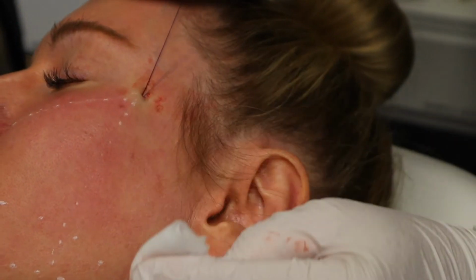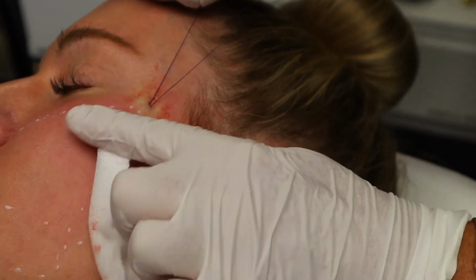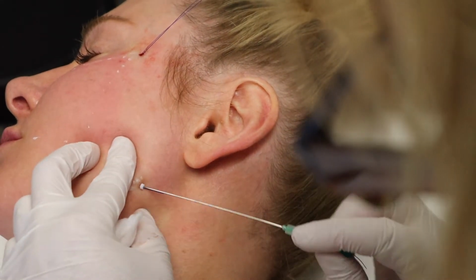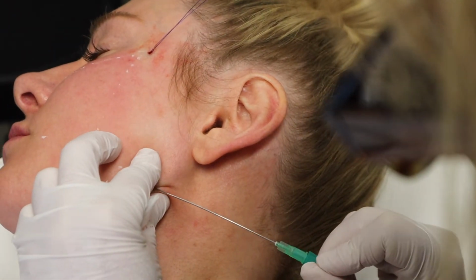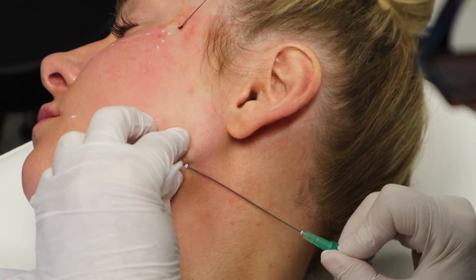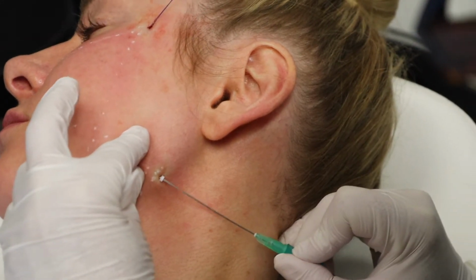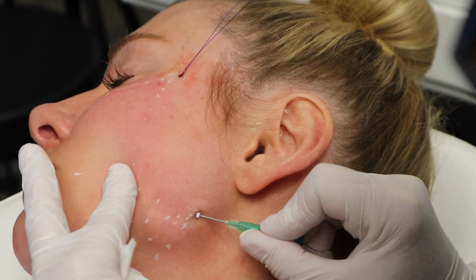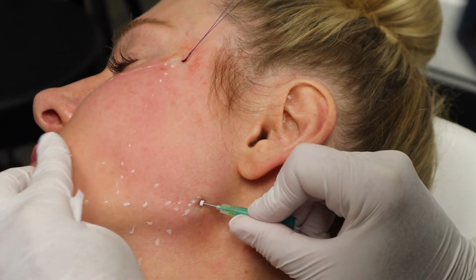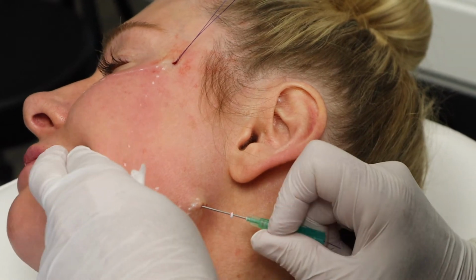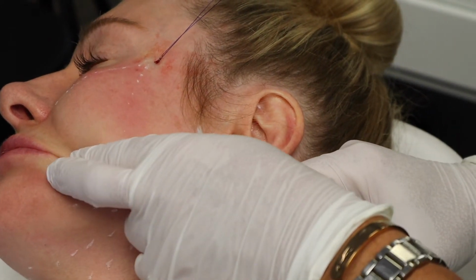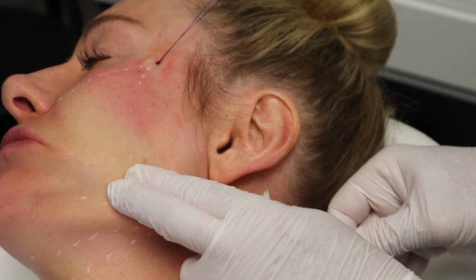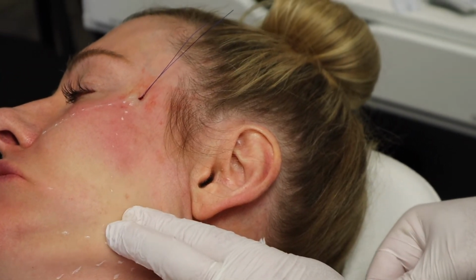Threads can be easily modified while they're being placed. However, after complete placement and snipping, it can be quite difficult to remedy any situation, and especially to completely remove the thread. Here we see a PDO thread being placed toward the corner of the mouth with a nice strong palpation to secure the barbs.